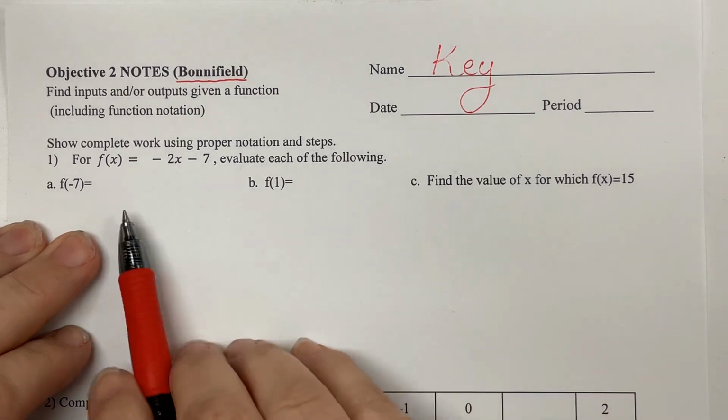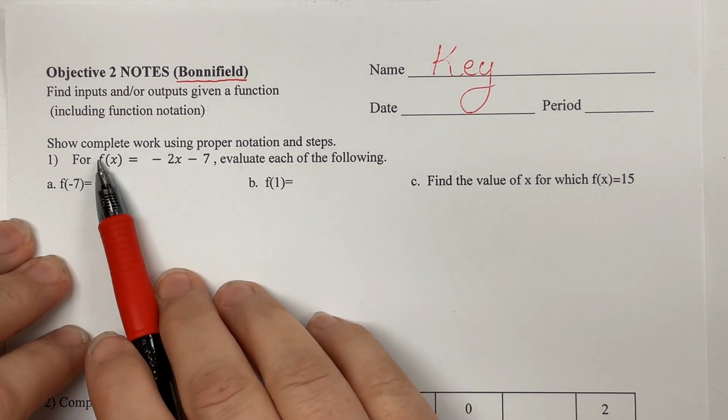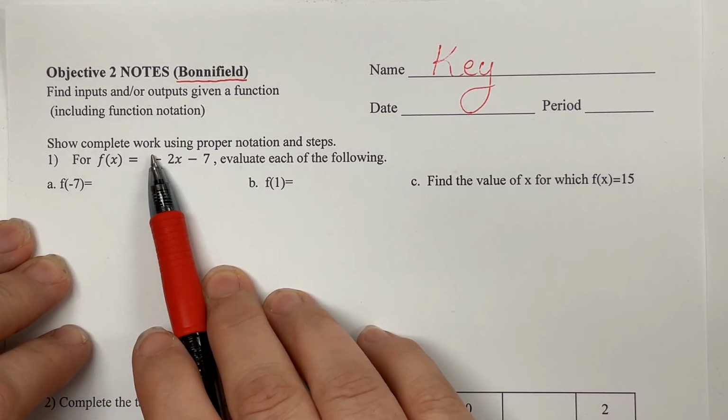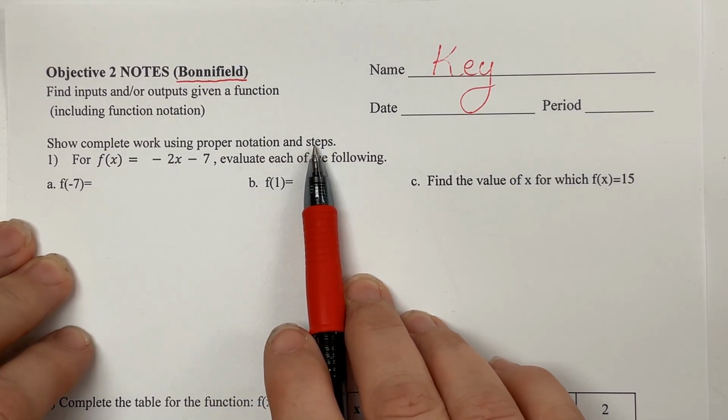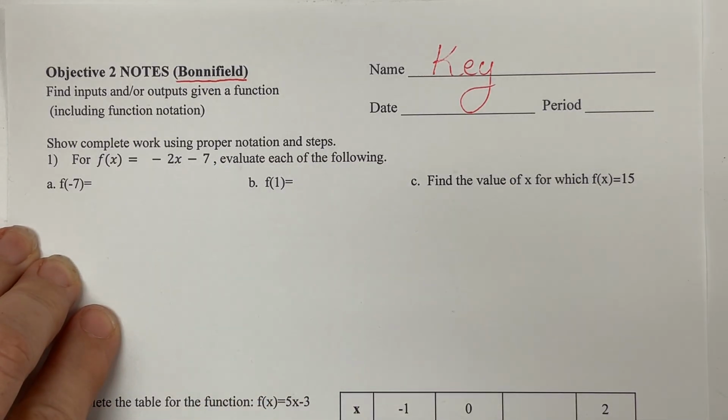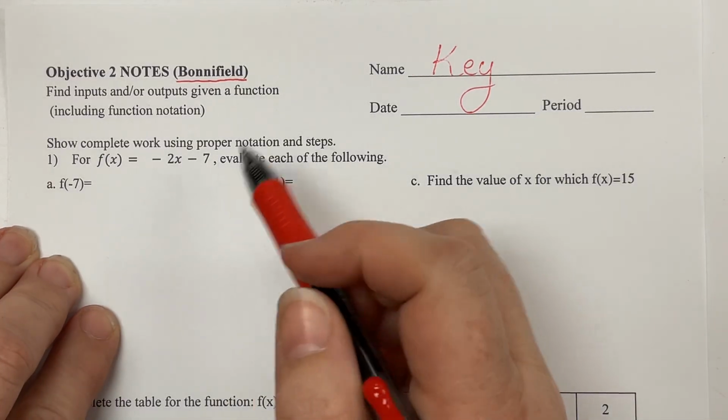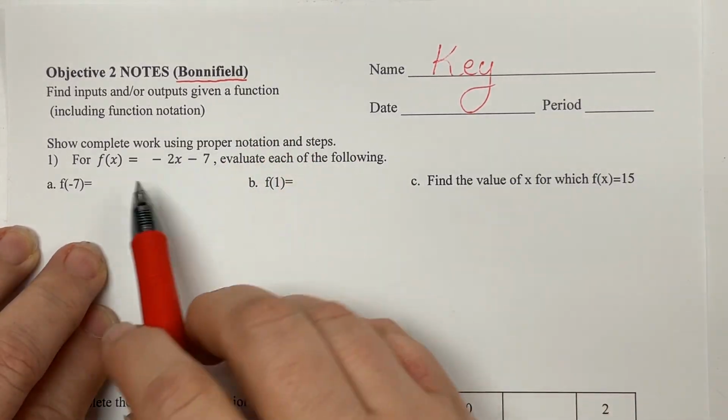All right, so let's start with this first one. Remember to show your complete work using proper notation and steps so that Mr. Bonnifield can read it. If he can't read it, he can't grade it. I can't talk, you guys. This is gonna be a long video, I'm sorry.